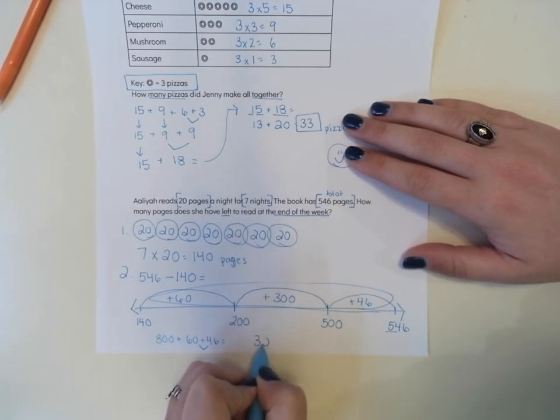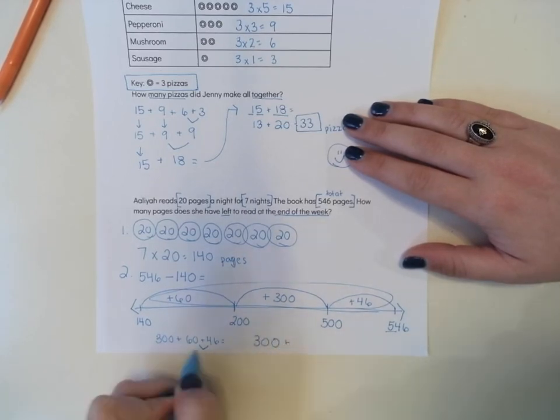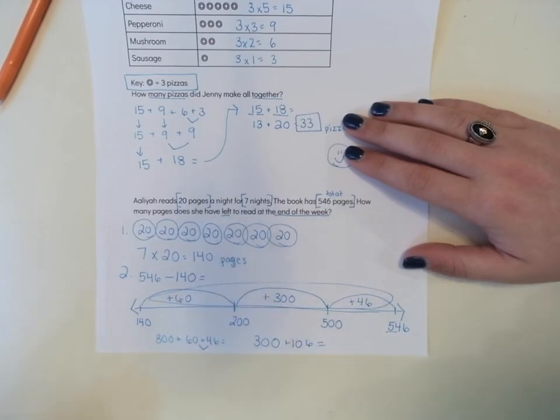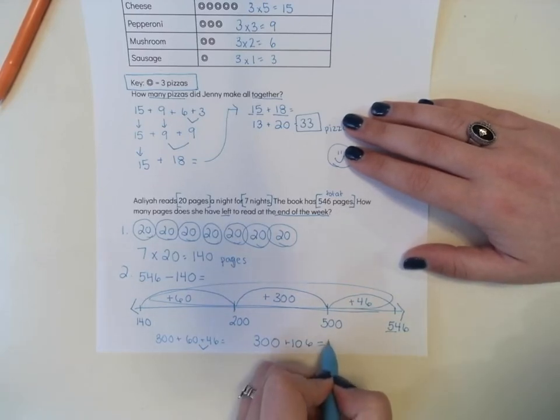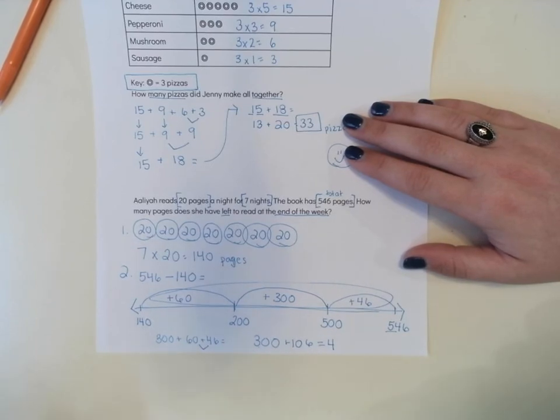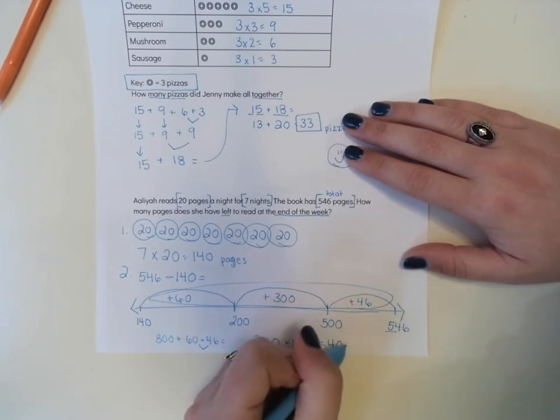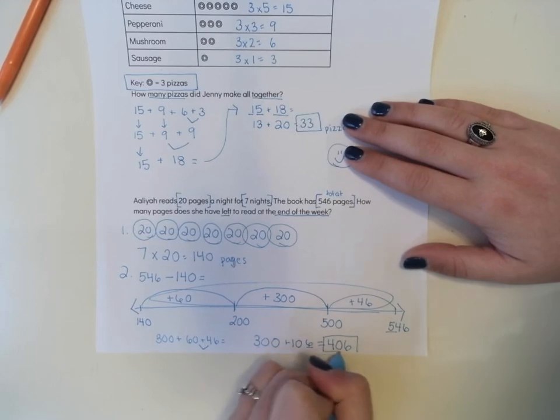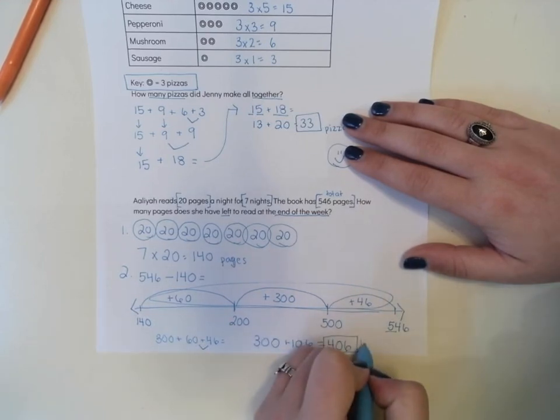So my equation would become 300 plus 106. Now, is this a much easier equation for me to continue to add? Of course. So if I have 300 plus 100, that gives me 400. I don't have any tens to add up, and I have 6 ones. So Aaliyah has 406 pages left to read.